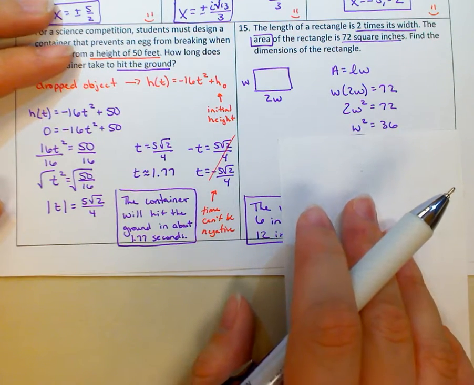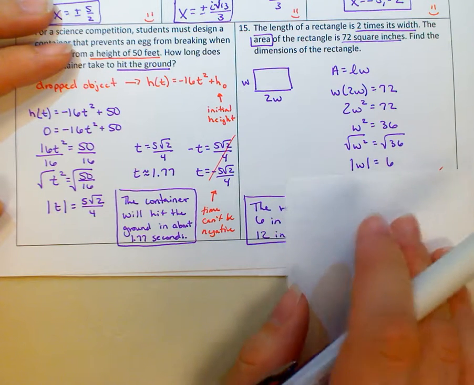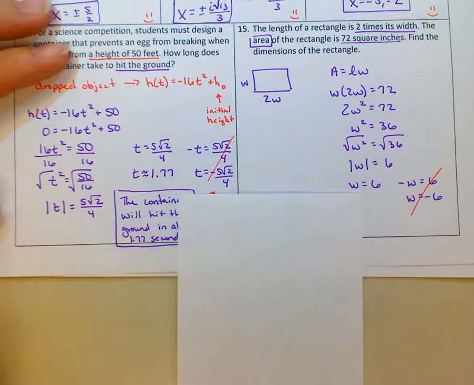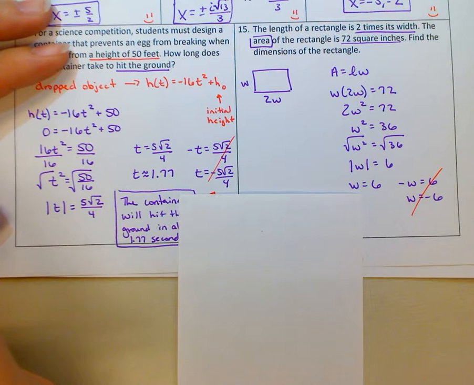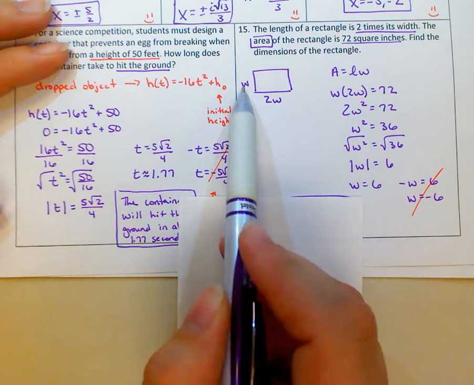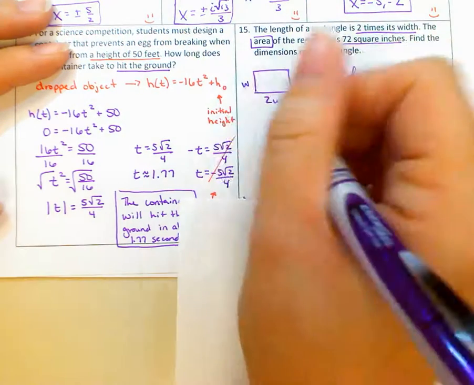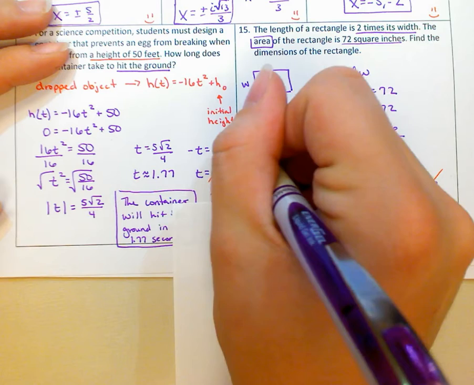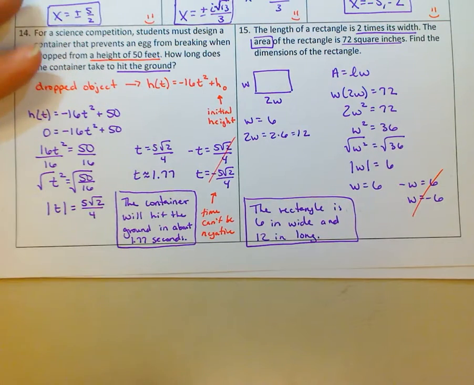Divide by 2, take the square root, that creates the absolute value, and notice we get 2 answers, 6 and negative 6, and notice I've tossed away negative 6. We can't have a negative length or width, so it doesn't make sense in the context of the problem. So 6 was kept, which means if I want the dimensions, the width would be 6, the length would be 2 times 6, which is 12. So since W equals 6, 2W would equal 2 times 6, we would simply say the rectangle is going to be 6 inches wide and 12 inches long.